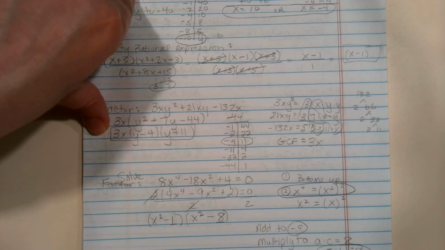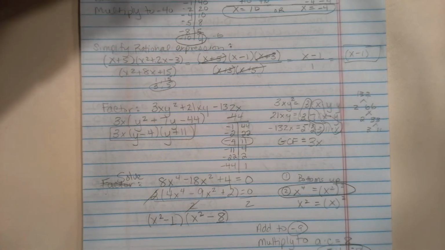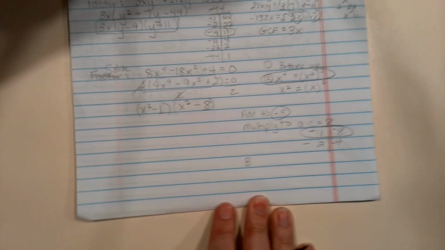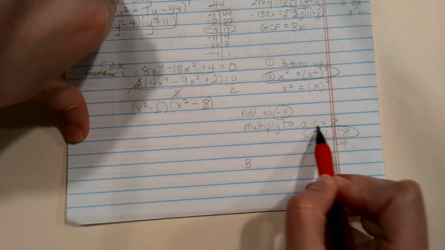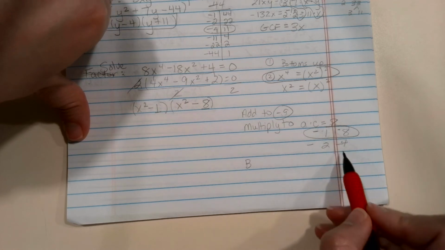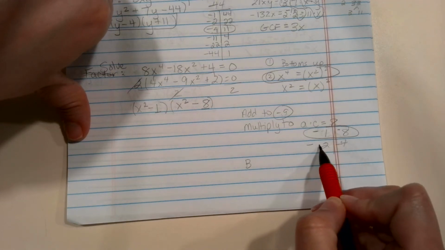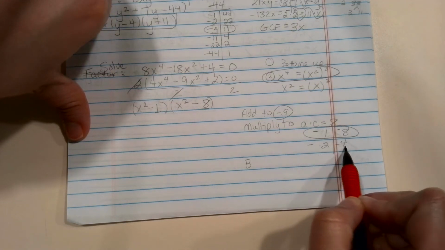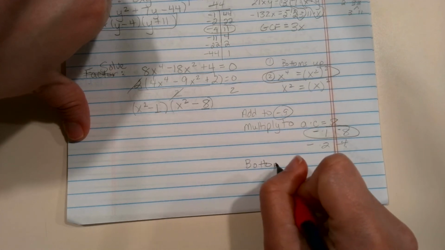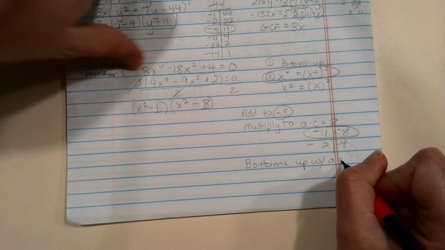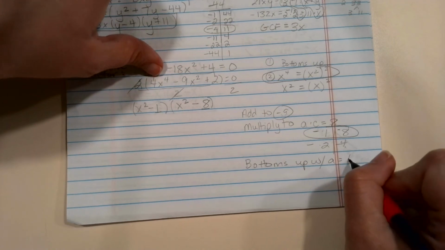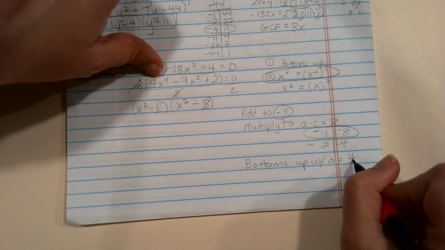and we have to bottoms up what was, oh shoot, sorry guys. So they add to -9, we multiply to a times c, which is 8. I wrote my factors of 8, -1, -8, -2, -4. We have to remember to bottoms up with a, which was, in our polynomial, it was 4. We divided everything by 2, so we continue with this 4.